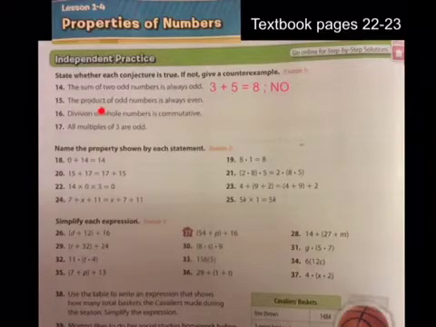Continuing. The product of odd numbers is always even. So if I multiply 3 times 5, which are odd numbers, is the product going to be even? Well, no. 3 times 5 is 15. So again, no.